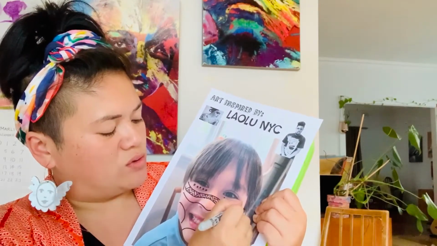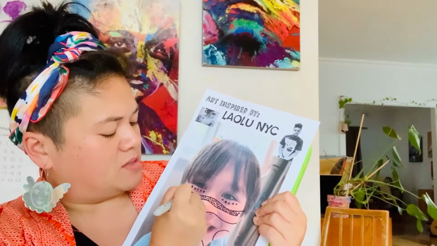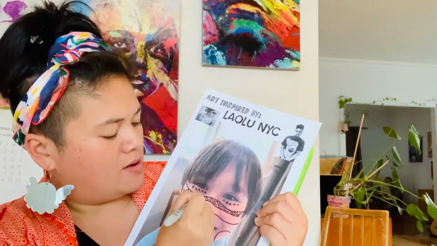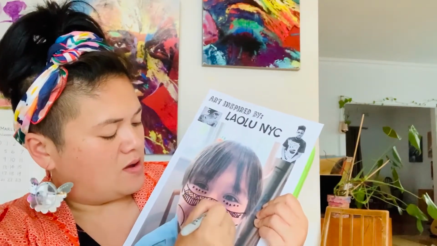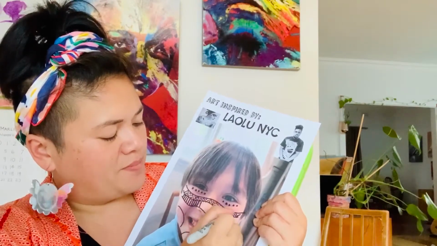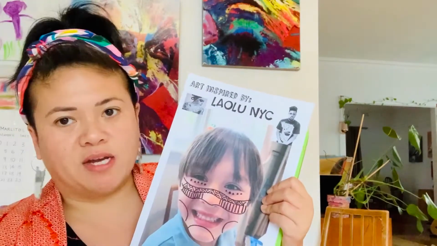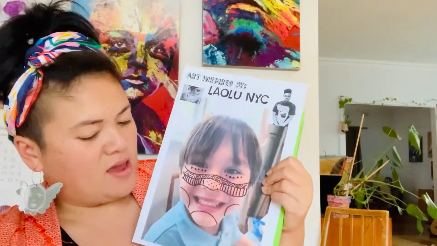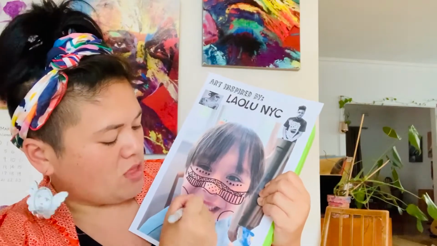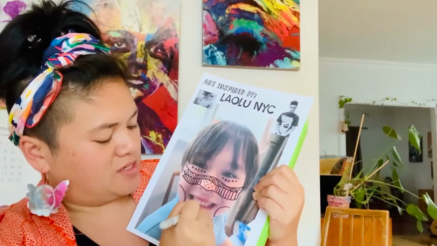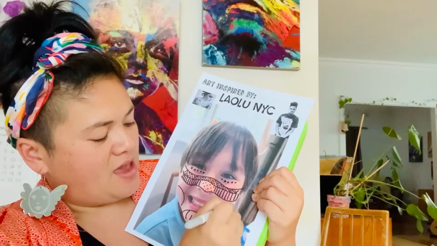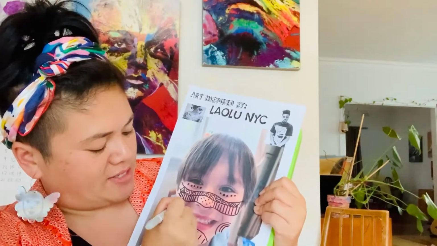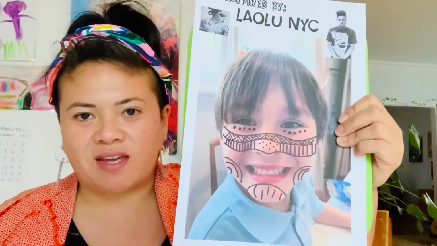I might do some stripes on either side. And then I might do some polka dots. We learnt about polka dots yesterday. And what else could I do? Some lines maybe, and I might even do some more lines here. Okay, that's activity number 1, if you've got an iPad or a printer and you can take a photo of yourself.